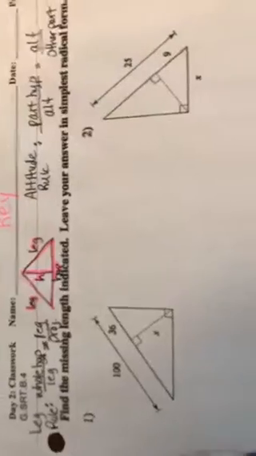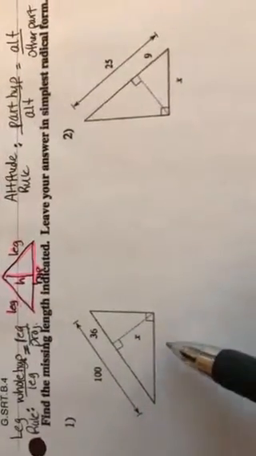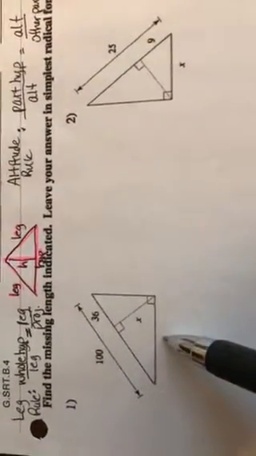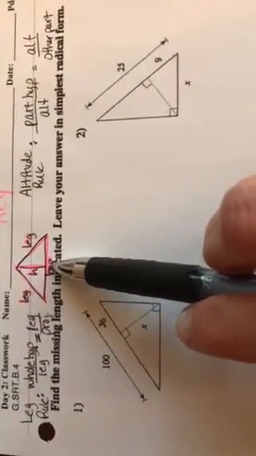Number 1, if I look at this, it's a right triangle, but it's turned unlike the way it's drawn here. All right, so here's my hypotenuse. Here's the altitude. I'm not given anything in terms of the legs. There's no information here. So that tells me, since I'm trying to find x, and x is the altitude, then I have to use the altitude rule.